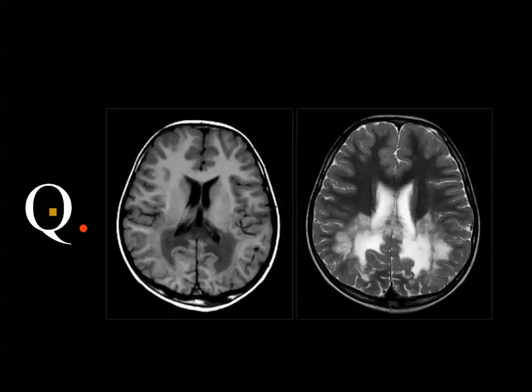The exam is axial MRI of the brain, T1 and T2 weighted images. Okay. Yes, and this is adrenoleukodystrophy.